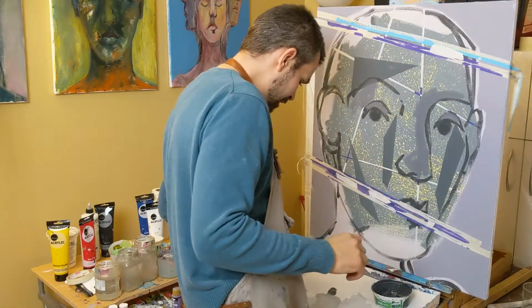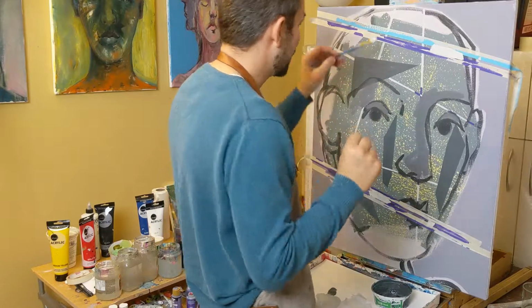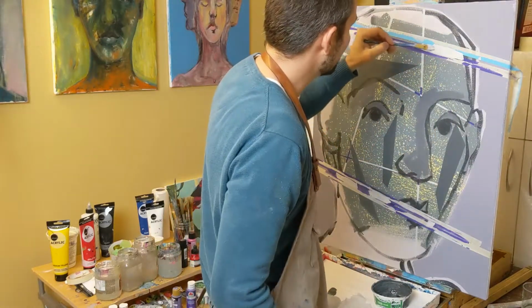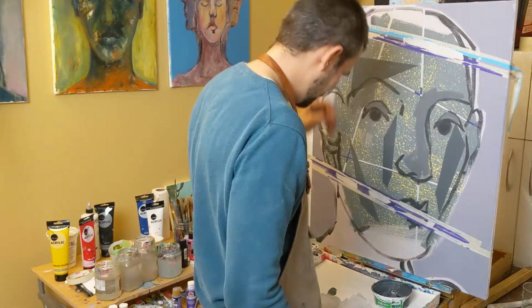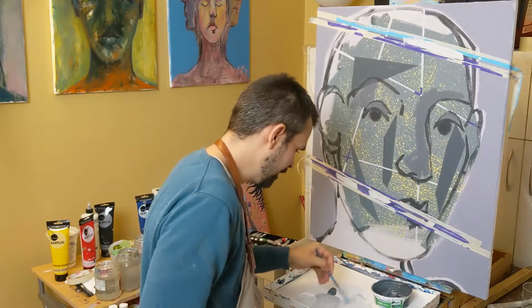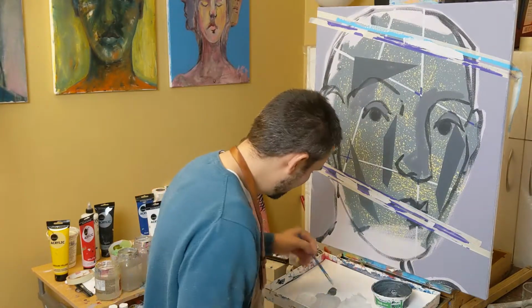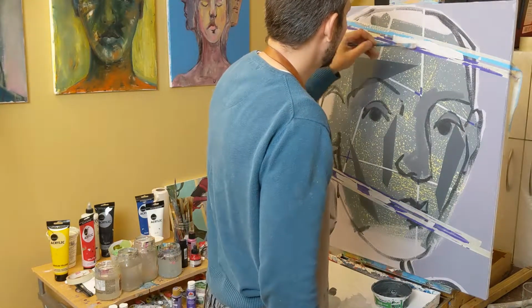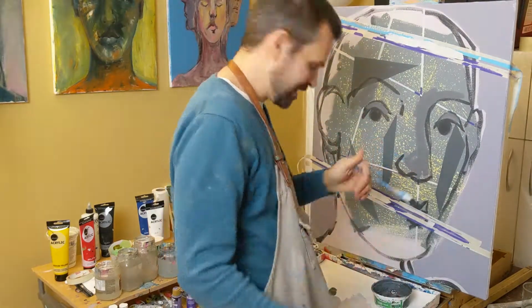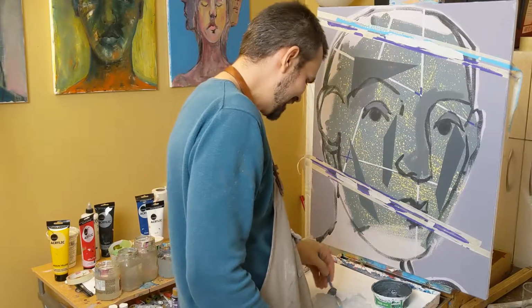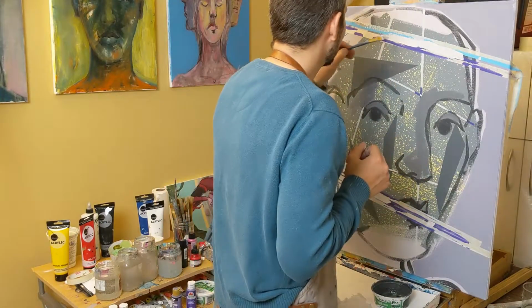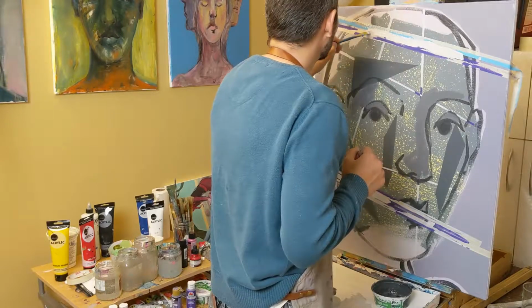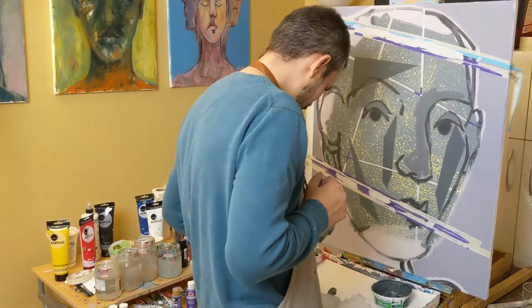So this line out front is bigger than the lines I put down earlier, so it should technically read as closer. I'm also emphasizing that by adding more white to make it brighter. And we'll see if that does anything.